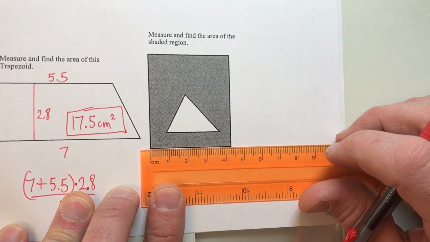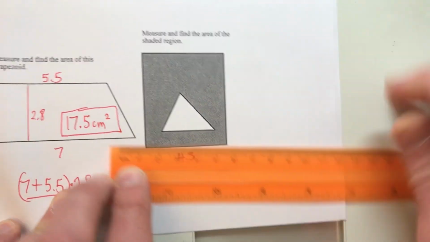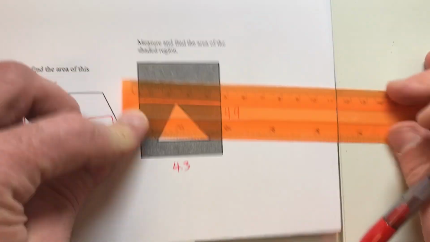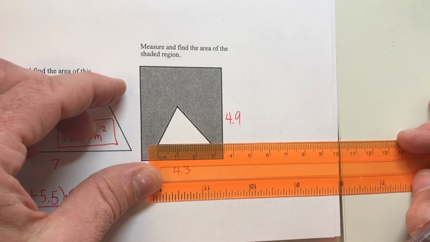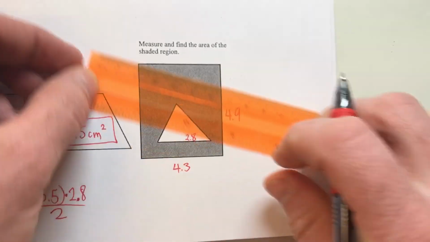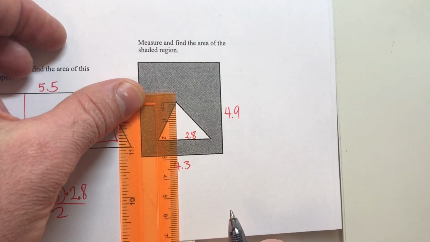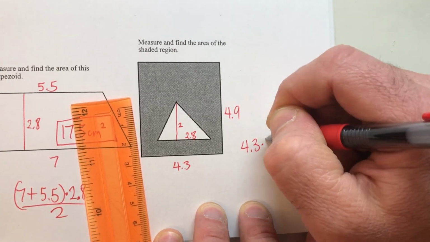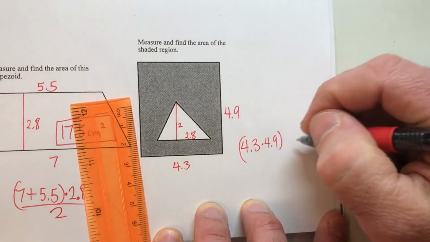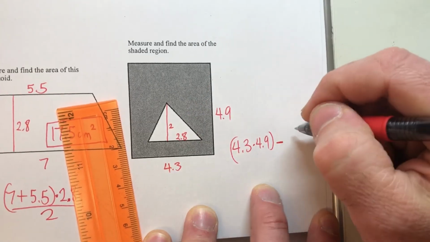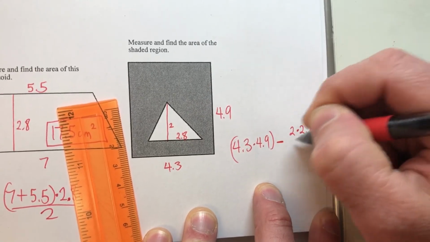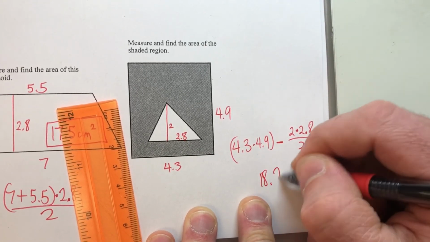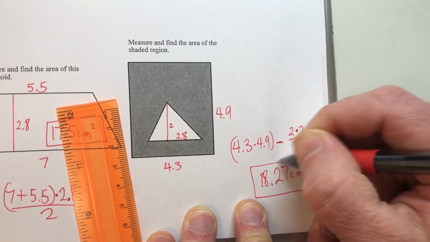Okay, on this one, it's about 4.3, about 4.9, about 2.8, and about 2. So you're going to do 4.3 times 4.9 to find the area of the whole thing, and then you need to subtract off the area of the triangle, which is going to be 2 times 2.8 divided by 2. And it's going to give you about 18.27 square centimeters.